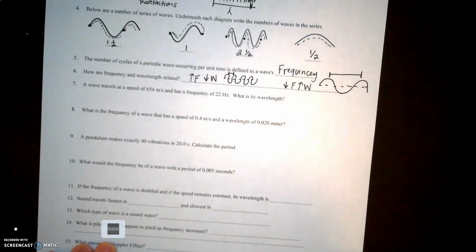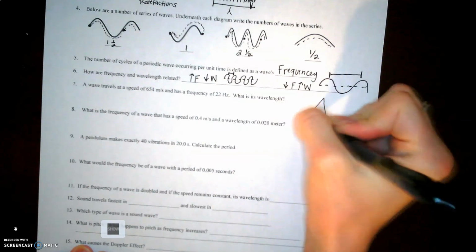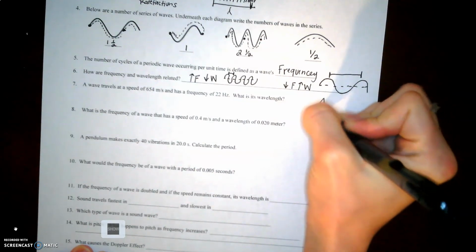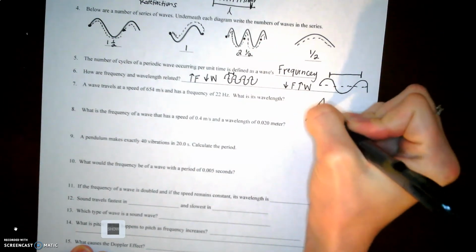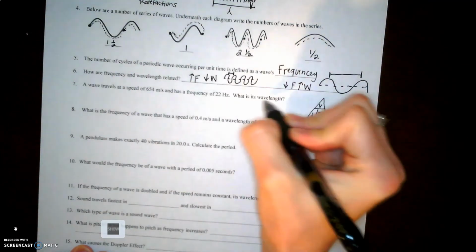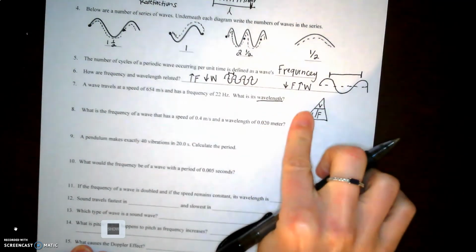Number 7, a wave travels at a speed of 654 meters per second and has a frequency of 22 hertz. What is the wavelength? So again, when we look at these formulas, velocity will be on top, wavelength and frequency will be on bottom. We are looking for our wavelength, so we see it will be velocity divided by frequency.